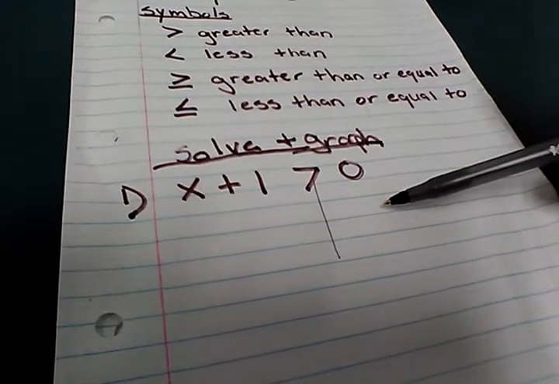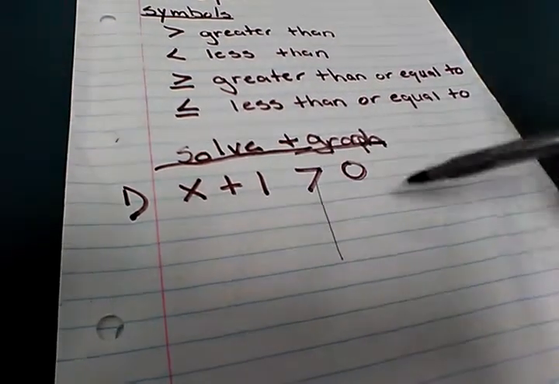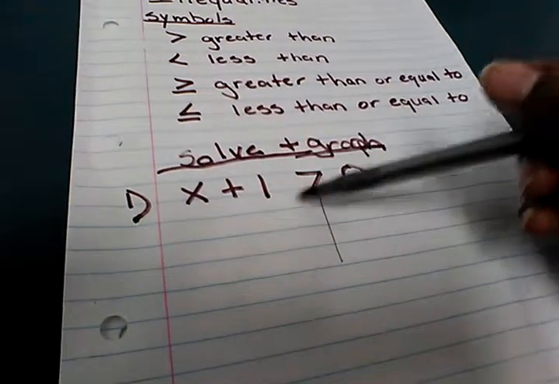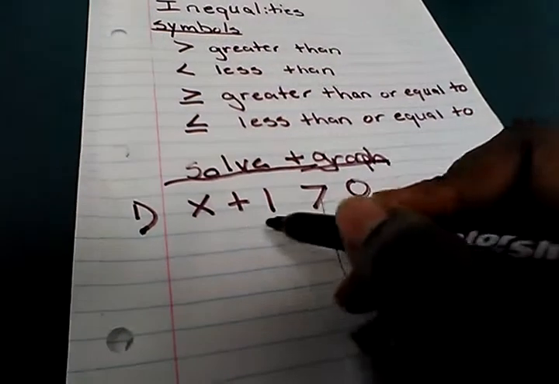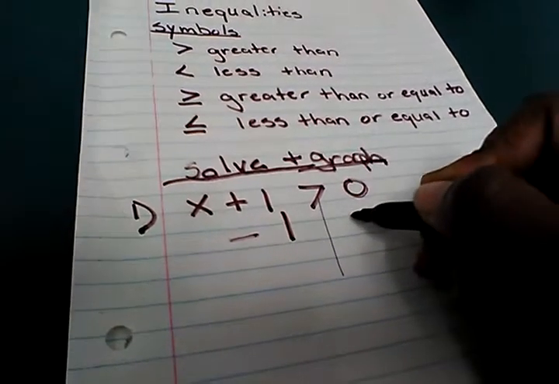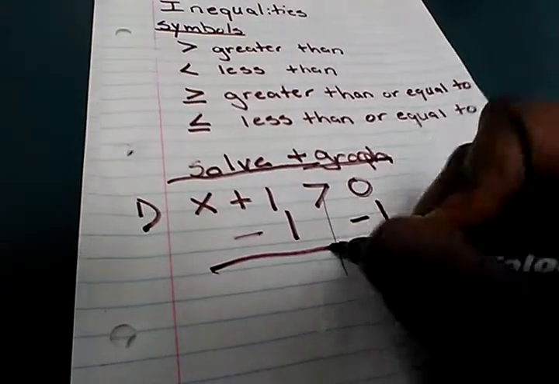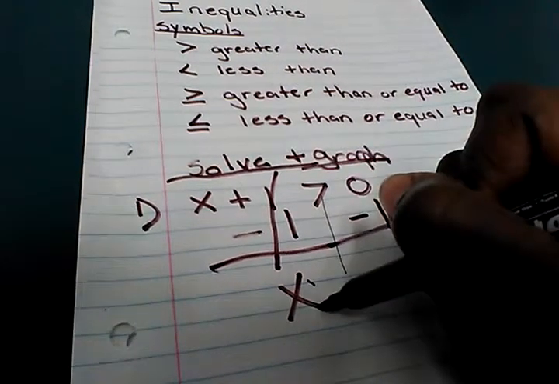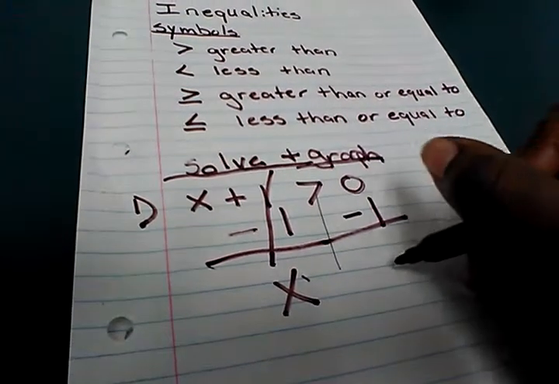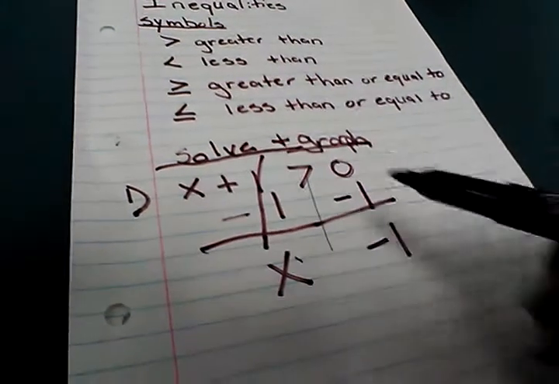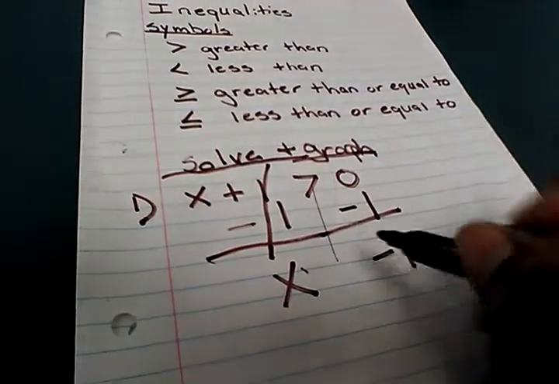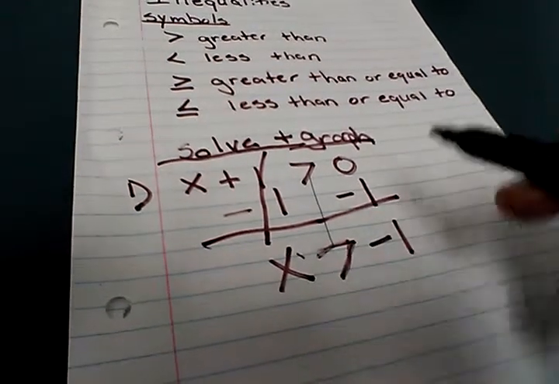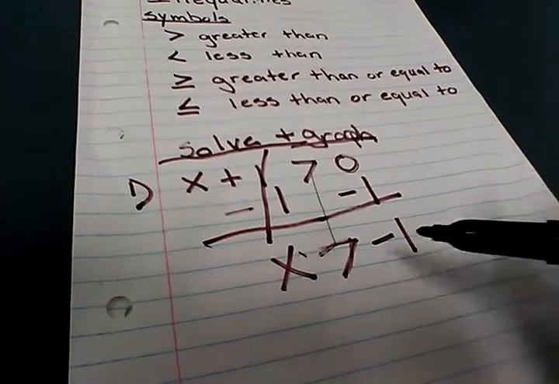And just like with solving equations, what we do to one side, we're going to do to the other side. So if we look at this and it says x plus 1, then we already know we're going to subtract 1 from both sides. The ones, of course, are going to cancel out. We'll have x left on this side. 0 minus 1 gives us a negative 1 on this side. And remember, our inequality symbol said greater than. So we're going to keep that inequality symbol here. And so our answer says x is greater than negative 1.